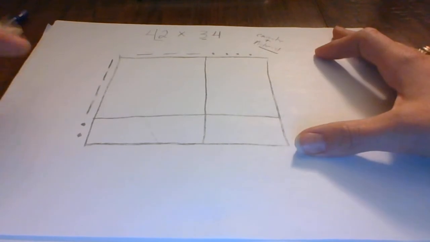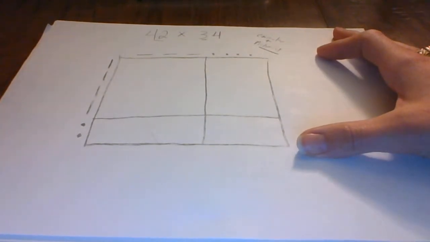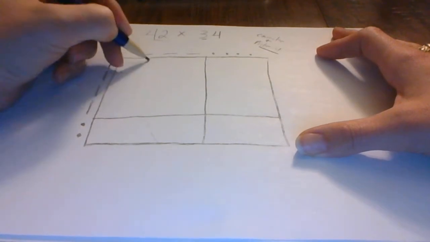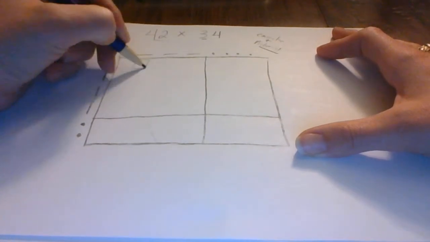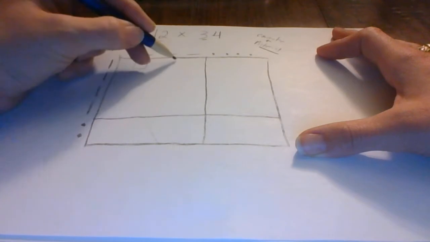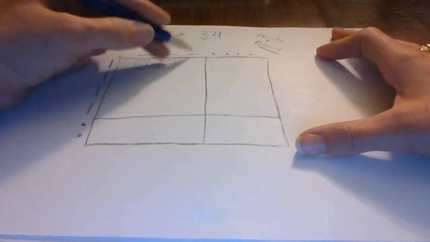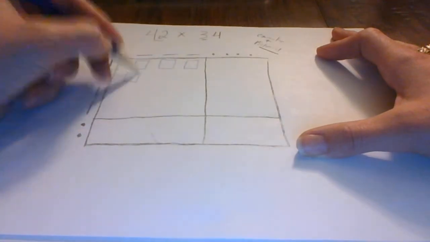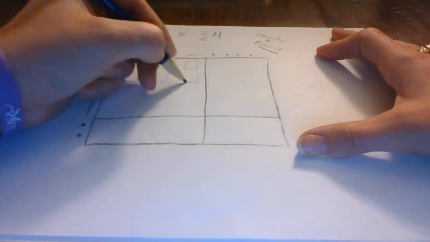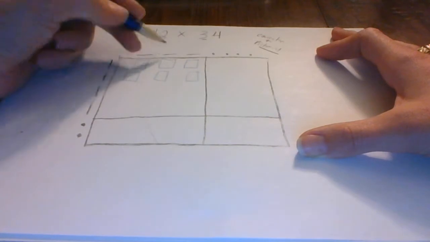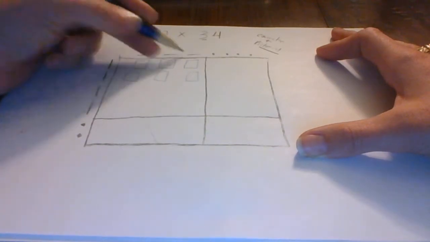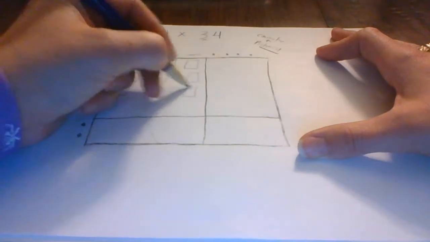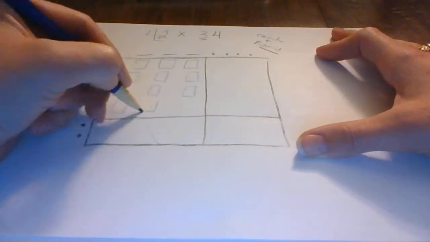Okay, so I'm going to draw the blocks in this first one. So 10 times 10 is 100. We're just going to repeat this pattern for everything, and everything has to touch. So this 100 and this 100, they all have to touch. Okay, so I'm going to have all these 100 blocks in this first square.